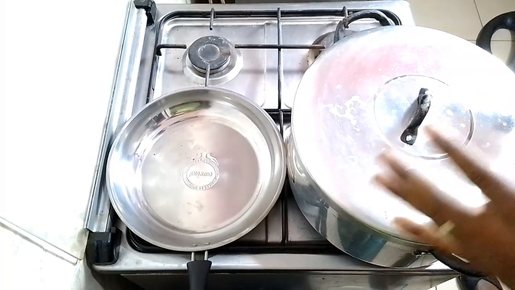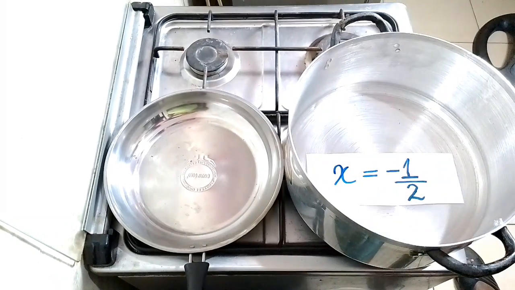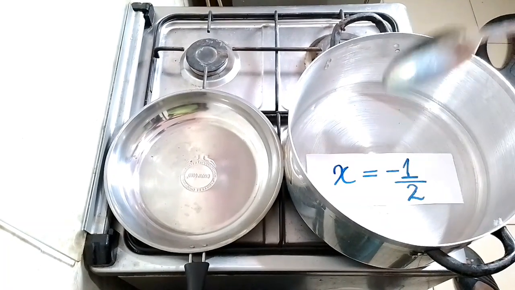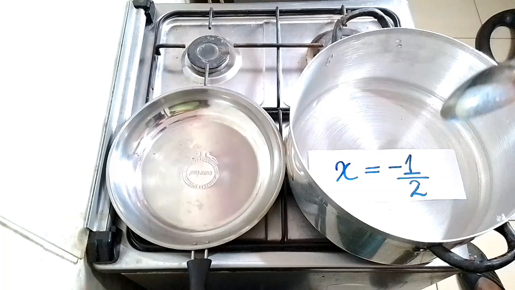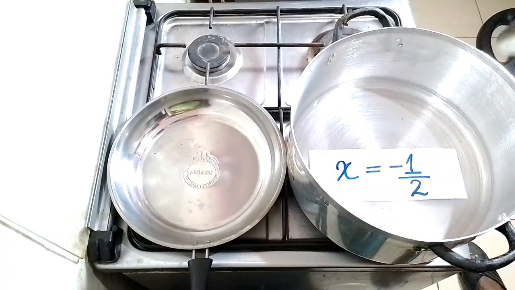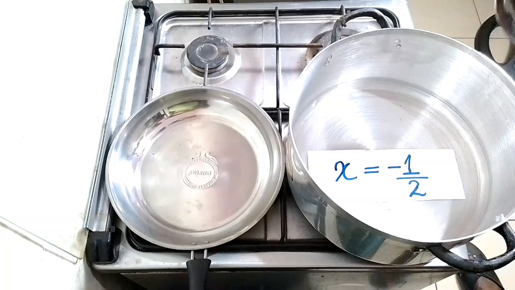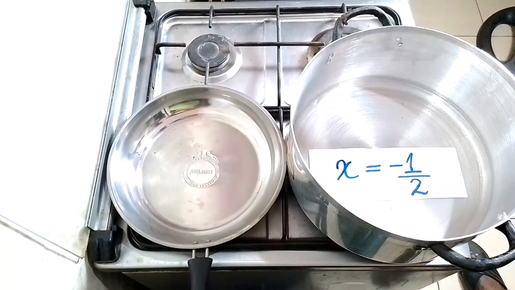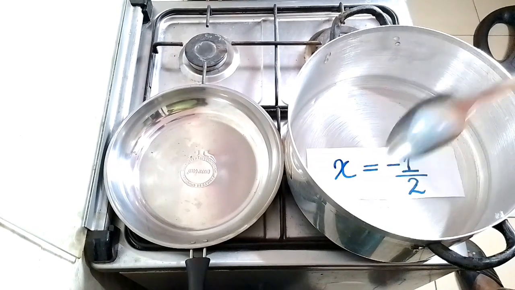So now that we've put everything in place, let's see the result of our meal. Okay, so what we've been cooking is X. Let's see the result. You can feel the aroma coming out from my pot. This is x equals minus 1 over 2. So it means the result of solving for x in 2x plus 5 equals 4 gives x equals minus 1 over 2. So this is the meal.